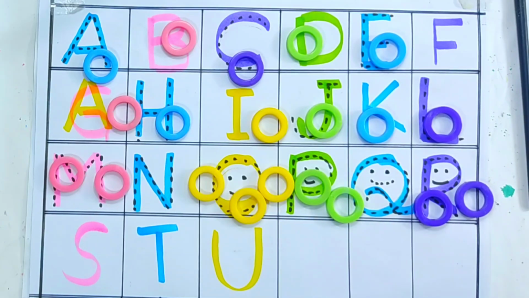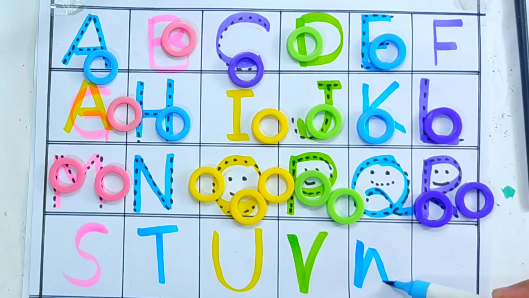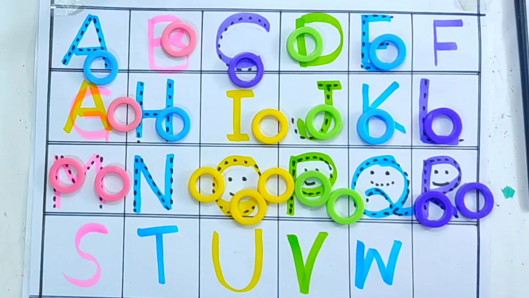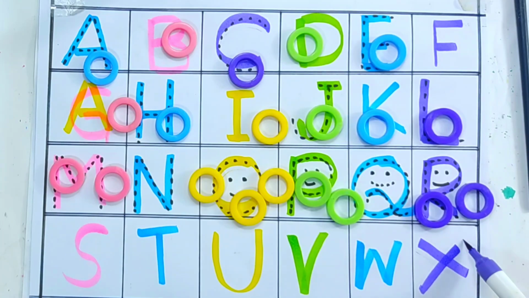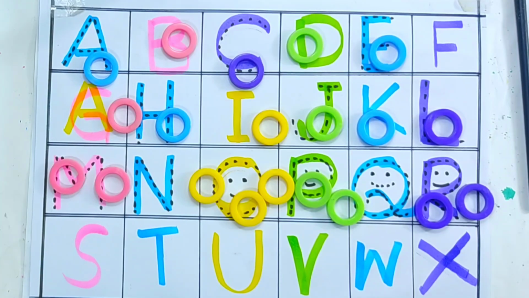V is for violin. Violin. V, violin. W is for water. W, water. X is for box. X. Box. Wow. The last three letters are X, Y and Z.